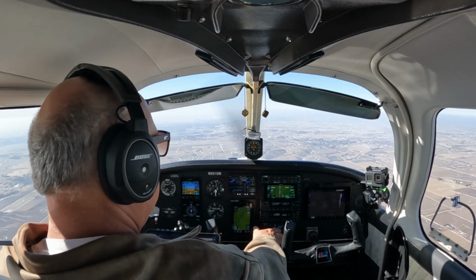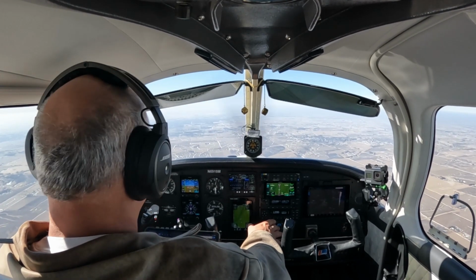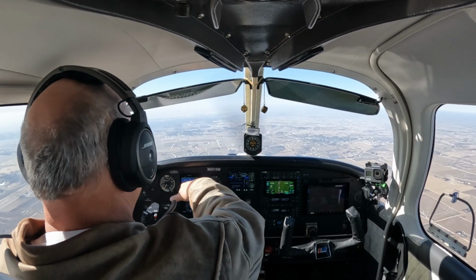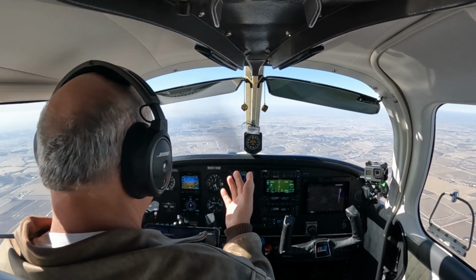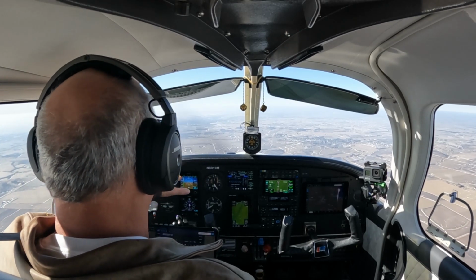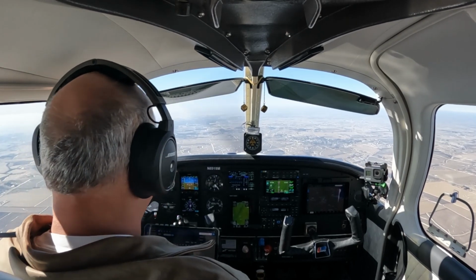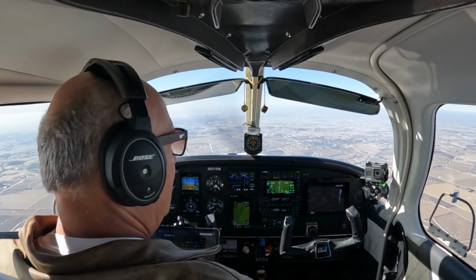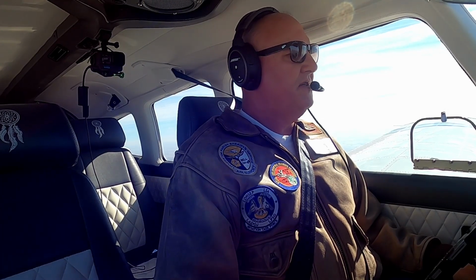Of course, every time you punch a button on this 500 autopilot, you always want to go back to the G5 or your G3X, whatever you're using for your scoreboard, and make sure that you double check that the autopilot is doing what you want it to do. Can't stress that enough. That's just a safety thing.